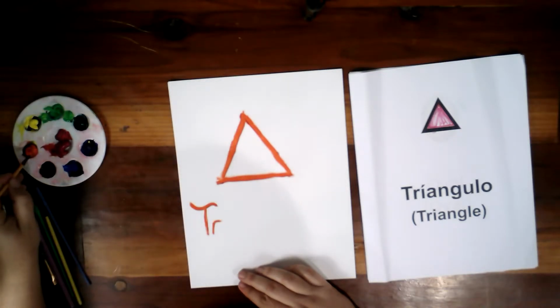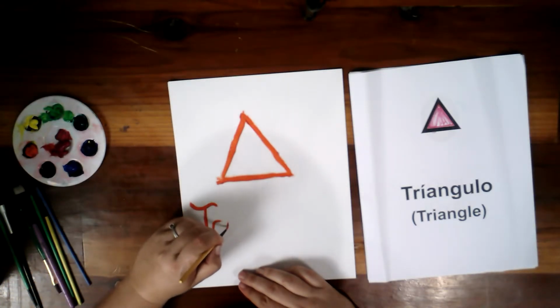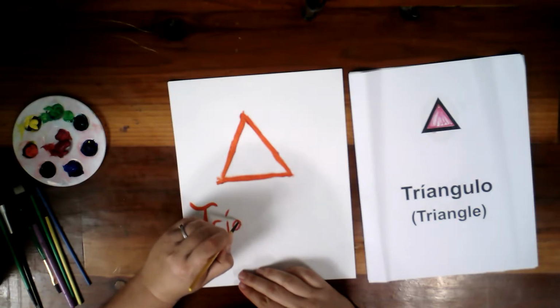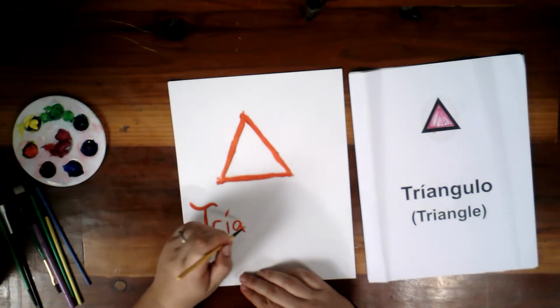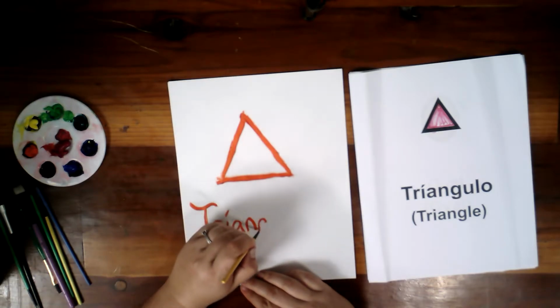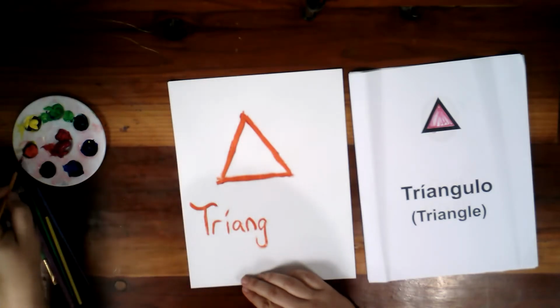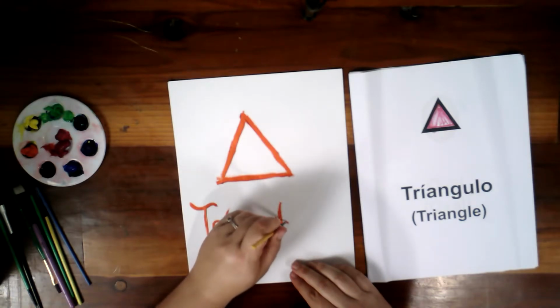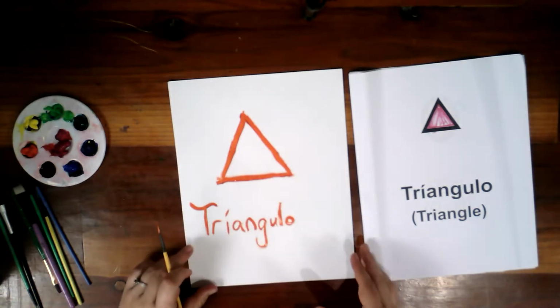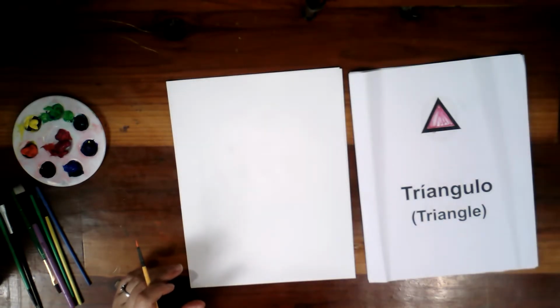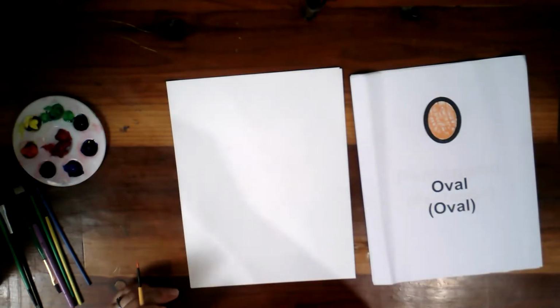Also in the word triángulo, you see an accent over the I. In Spanish and in other Romance languages, they use accents to help you pronounce the words correctly. So when there's an accent over the I, that means we really want to focus on that I sound. So triángulo. So there you go. And we used that with anaranjado, orange.